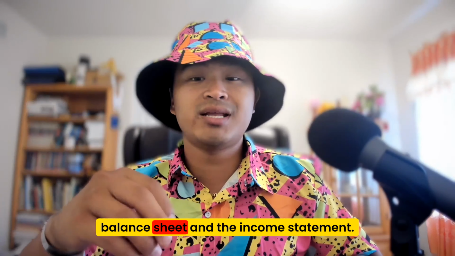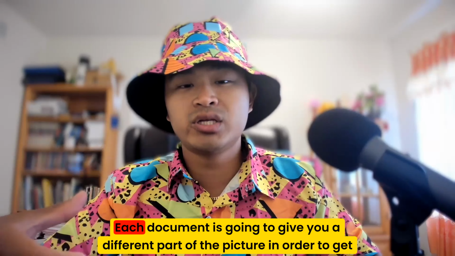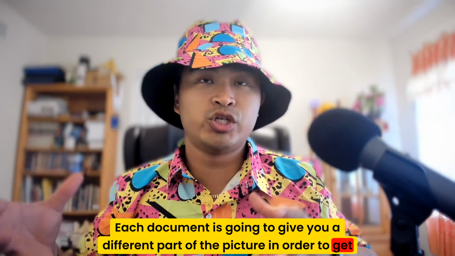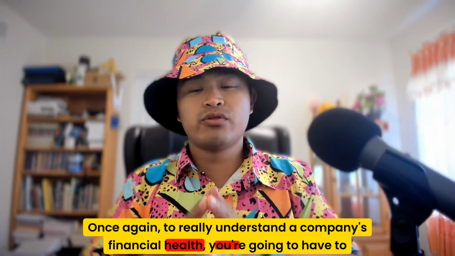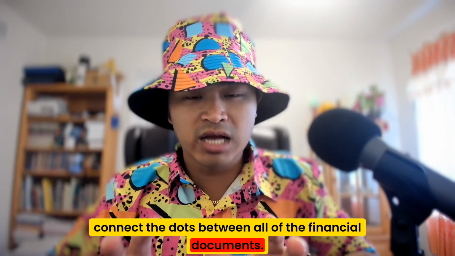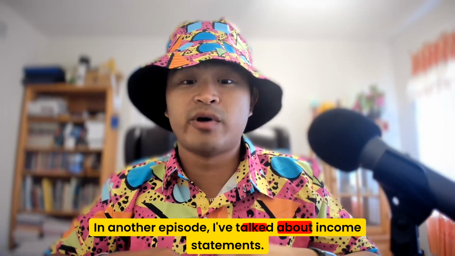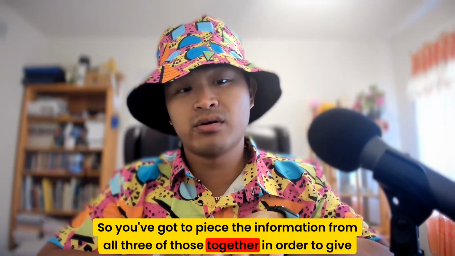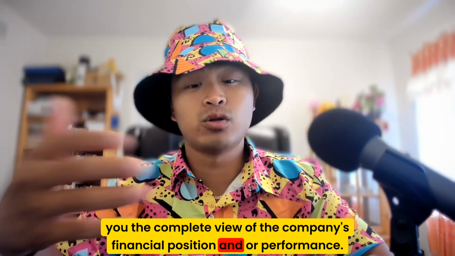That's why it's super important to look at the cash flow statement along with the balance sheet and the income statement. It's like piecing together a puzzle. Each document is going to give you a different part of the picture in order to get you the whole Mona Lisa. Once again, to really understand a company's financial health, you're going to have to connect the dots between all of the financial documents. In a previous episode, I've talked about balance sheet. In another episode, I've talked about income statements. So you got to piece the information from all three of those together in order to give you the complete view of the company's financial position and or performance.